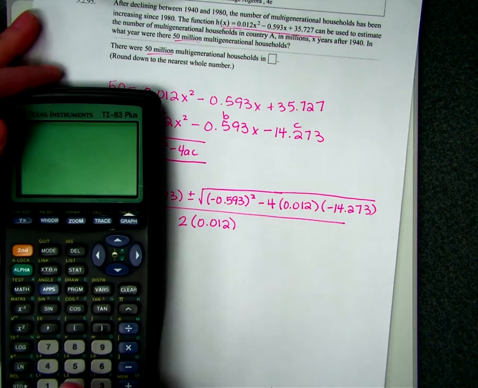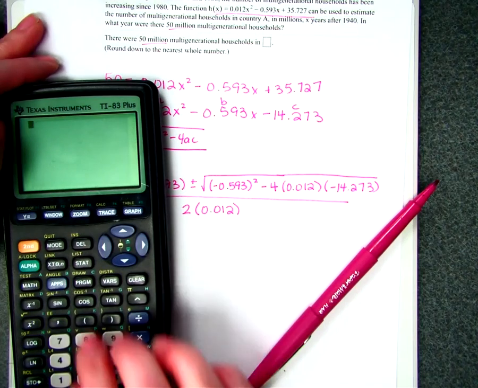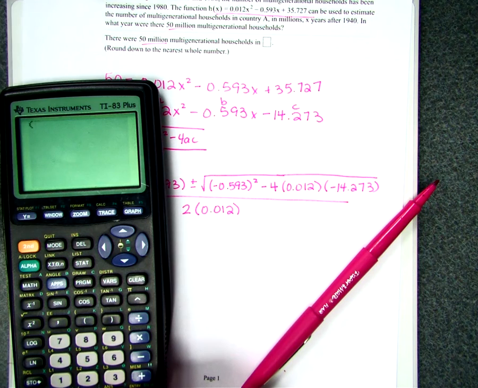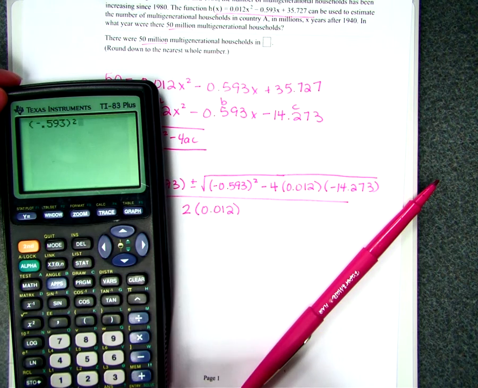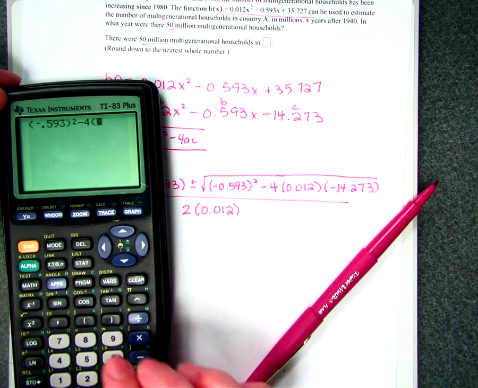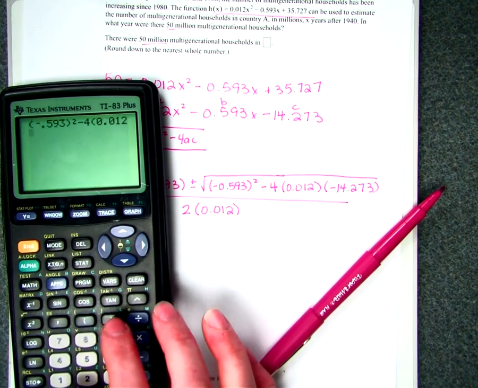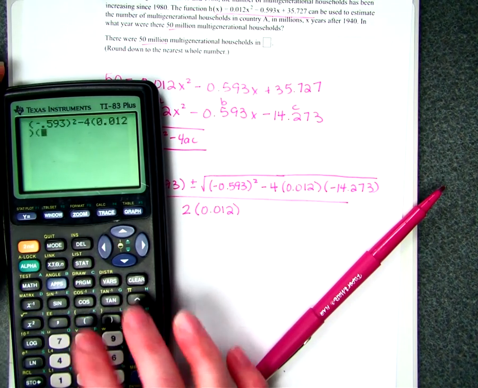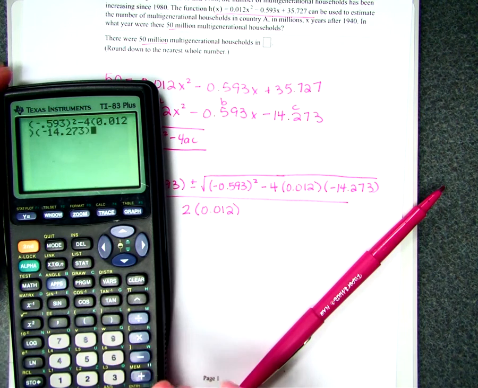I am going to start with the stuff that is inside the parentheses, underneath the radical sign. So do negative 0.593 squared minus 4 times 0.012 times negative 14.273.